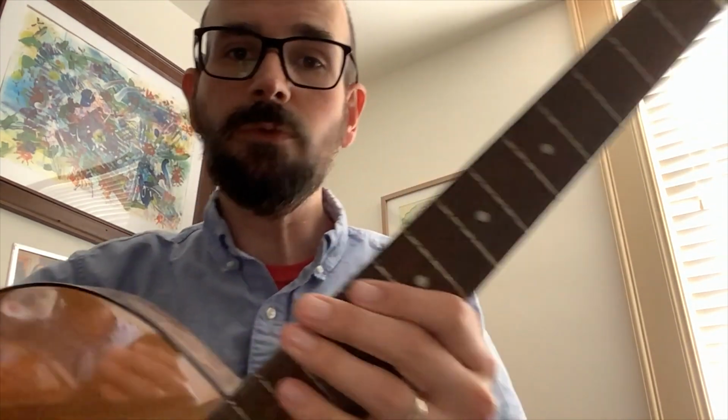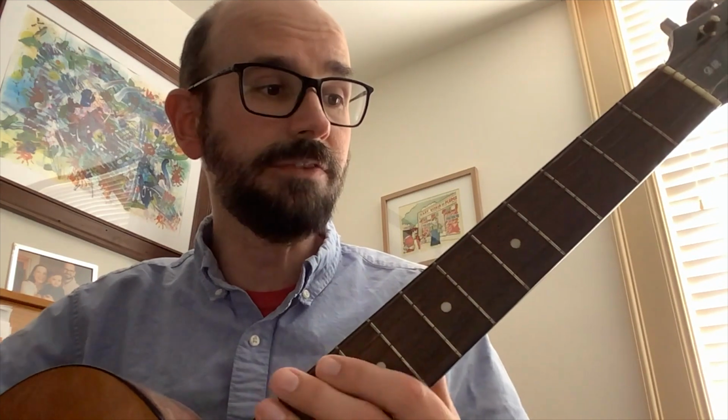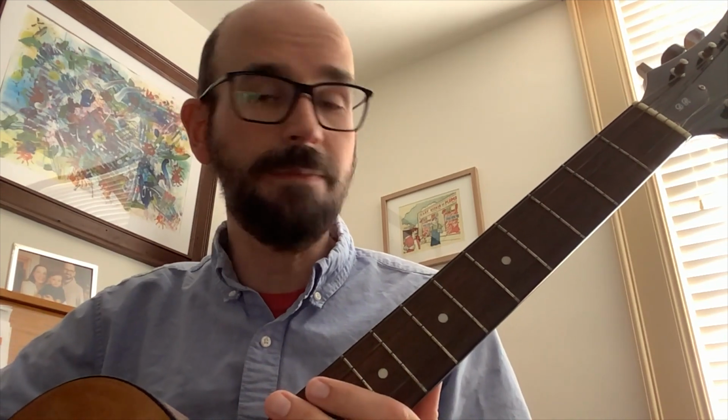If you look at the fretboard on a guitar, essentially what we're talking about is one fret is one half step. So every time I go up a fret, I'm moving up by a half step. A whole step, if we have half steps, you might be able to guess that a whole step is going to be two half steps or two frets.